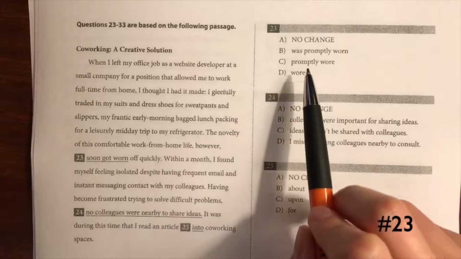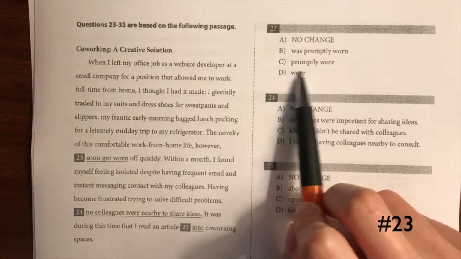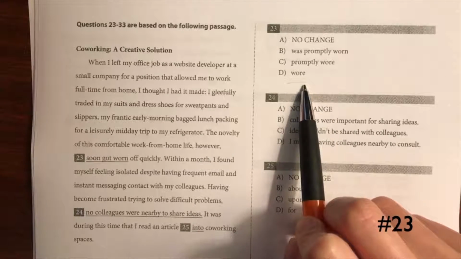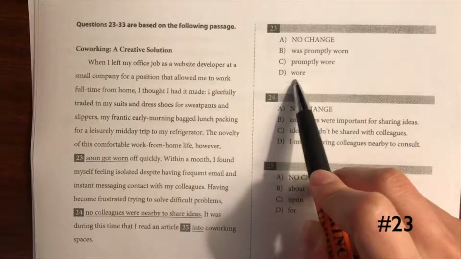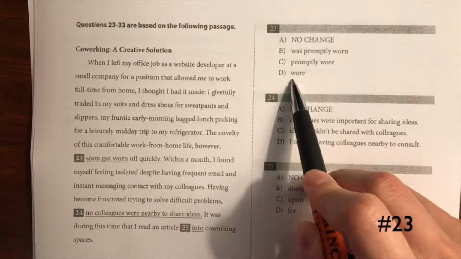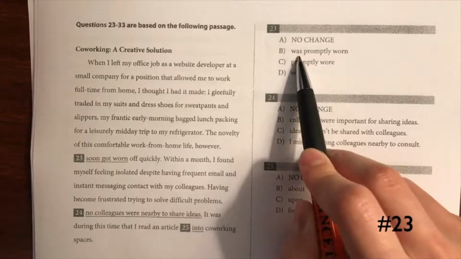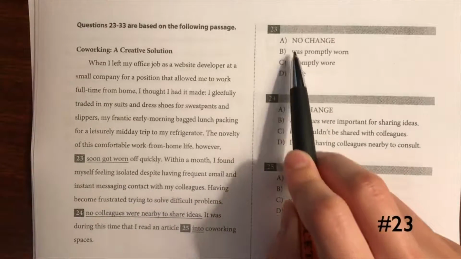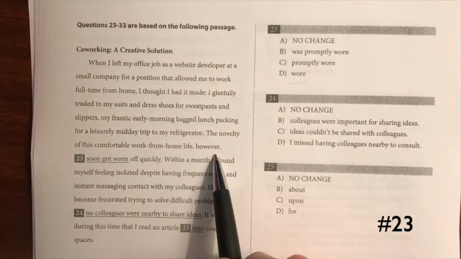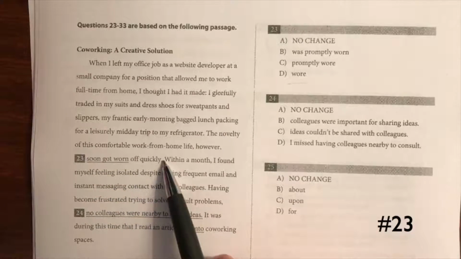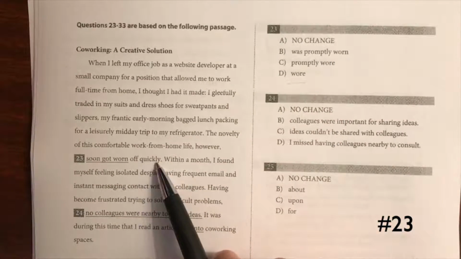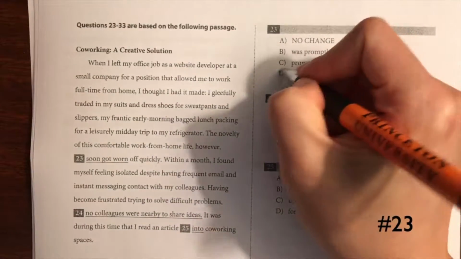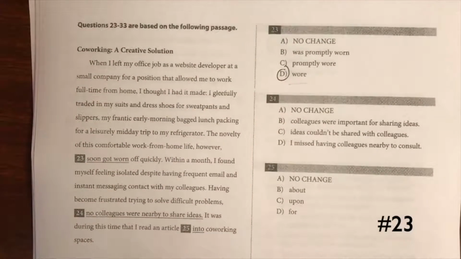And let's look through our other answer choices. Was promptly worn, promptly wore, and wore. Already here we see that the shortest answer choice is D, "wore," and in comparison with B and C with the word "promptly," if we add that to the sentence, for example, "was promptly worn," we would say "however, was promptly worn off quickly," the "promptly" and the "quickly" are also redundant. So in this case, answer D, "wore," is the best choice.